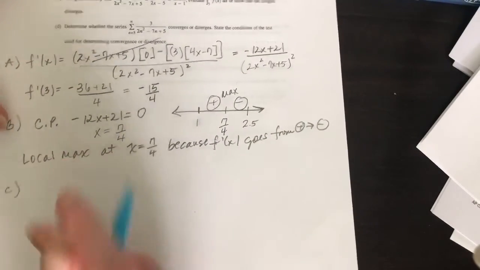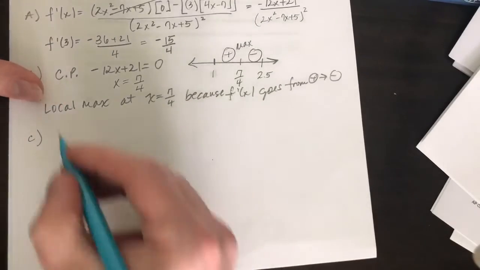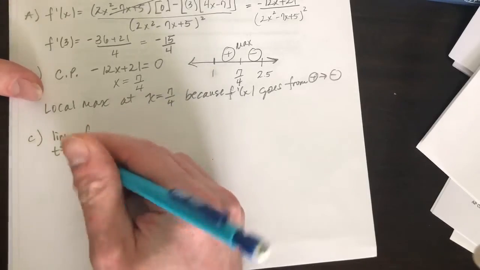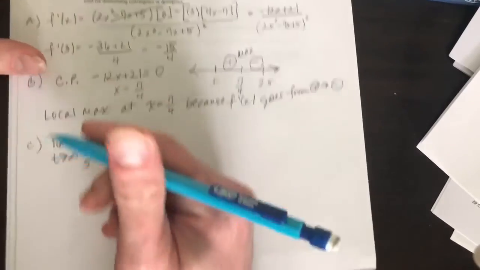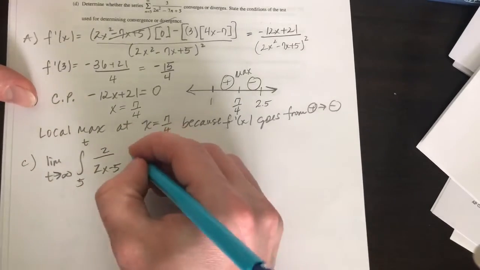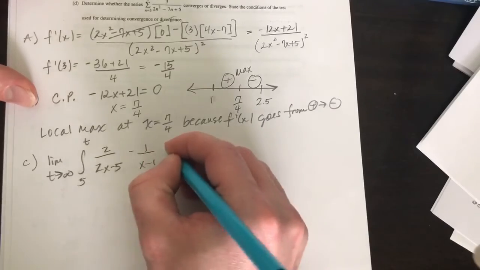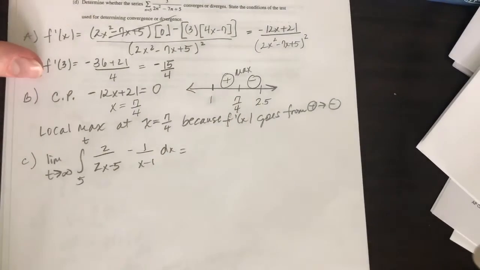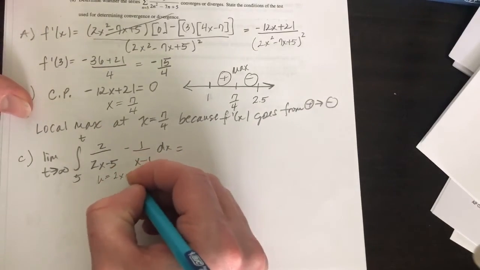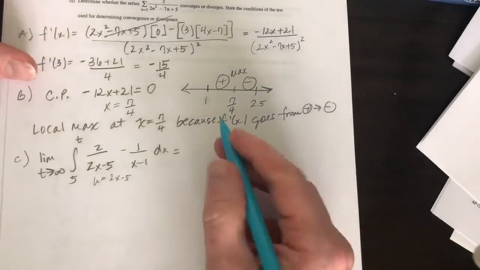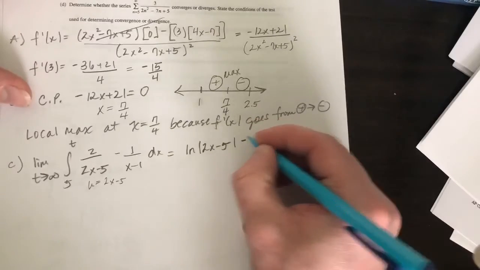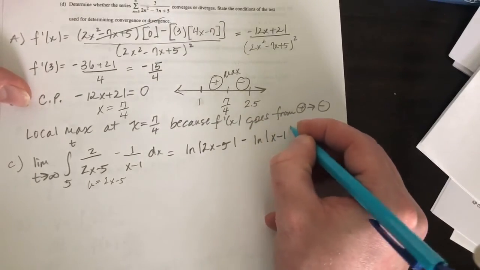So this is going to be an improper integral. When we do improper integrals, we take the limit as t goes to infinity of the integral from 5 to t, and we're going to integrate this right here. So we have a little u sub. Your u is 2x minus 5, du is 2, so we don't have to manipulate that. So when we integrate this, look at that.